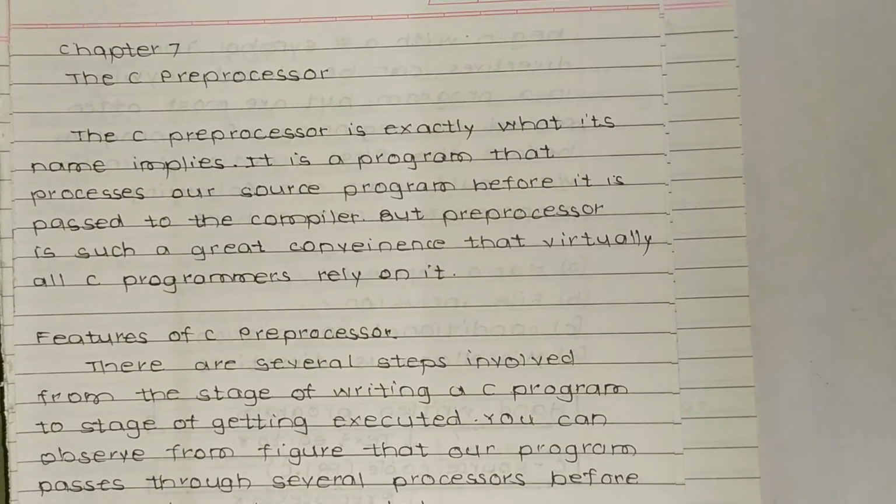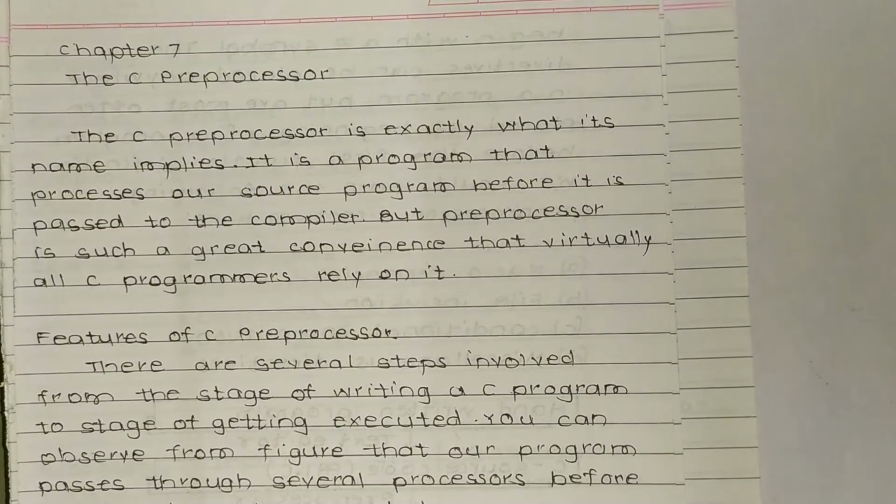But the preprocessor is such a great convenience that virtually all C programmers rely on it. Now, features of the C preprocessor.